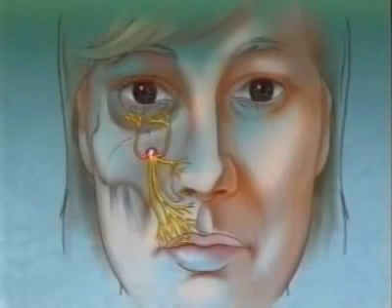The infraorbital nerve emerges from the infraorbital foramen to divide into its terminal branches. The inferior palpebral branches supply the lower eyelid. The external nasal branches provide sensory innervation to the side of the nose, and the superior labial branches pass to the upper lip.